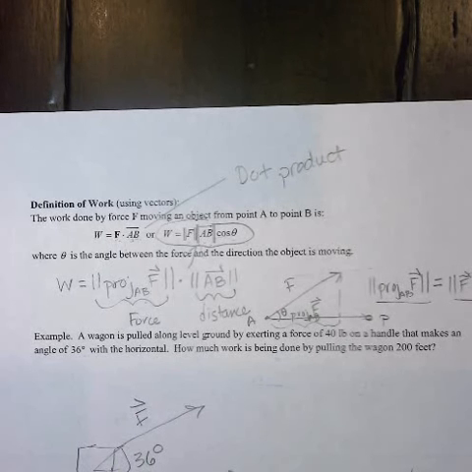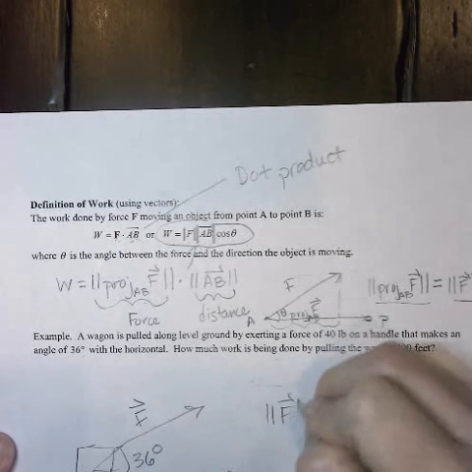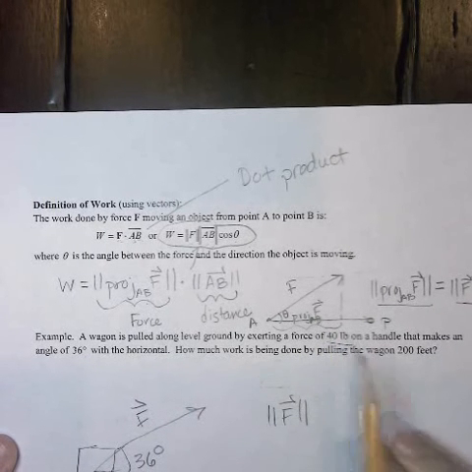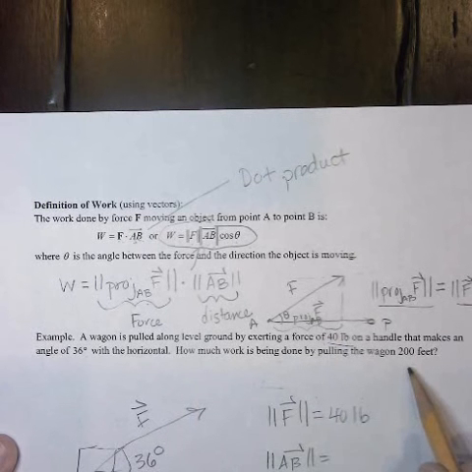So the magnitude of F, we're not given F in vector form, but we're given its magnitude, 40 pounds. And the magnitude of AB, that's how far the object moves, that's 200 feet.